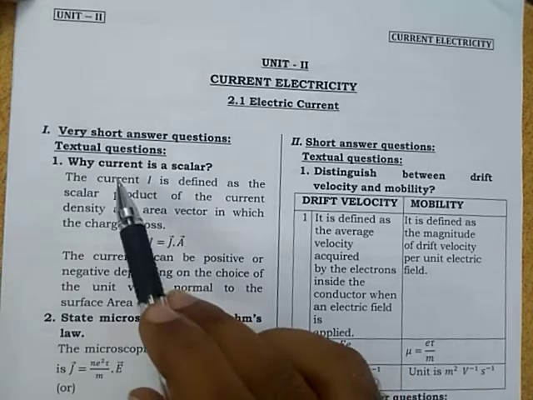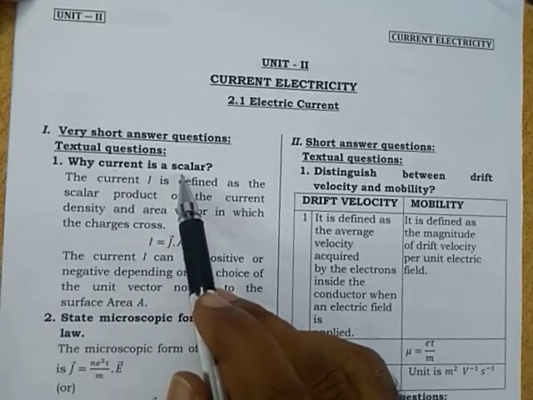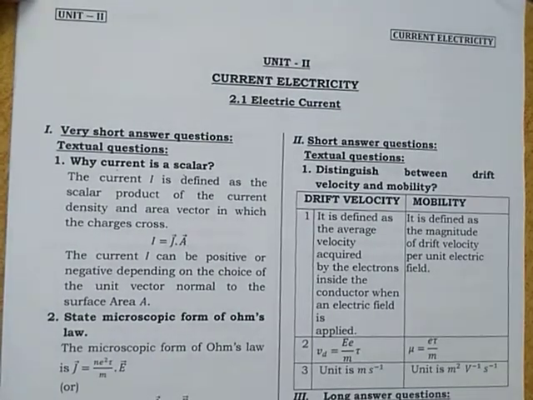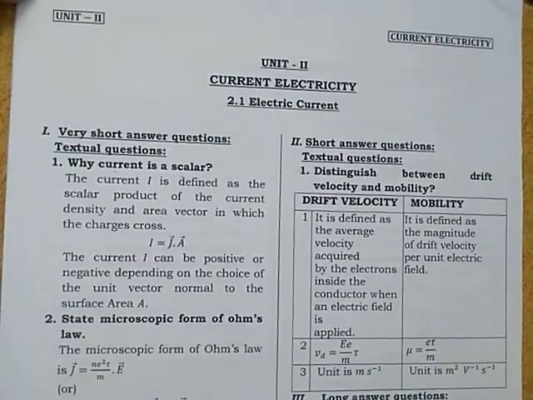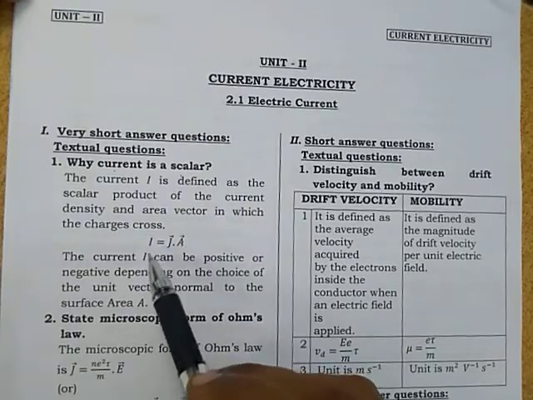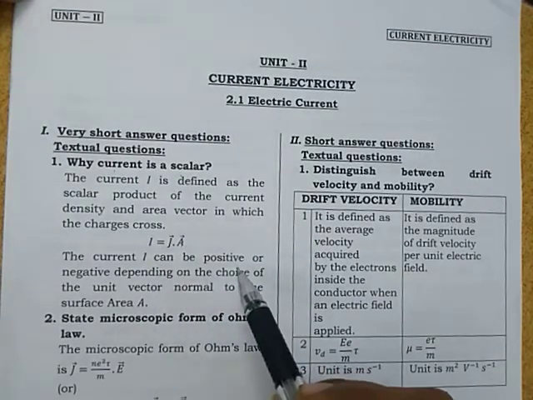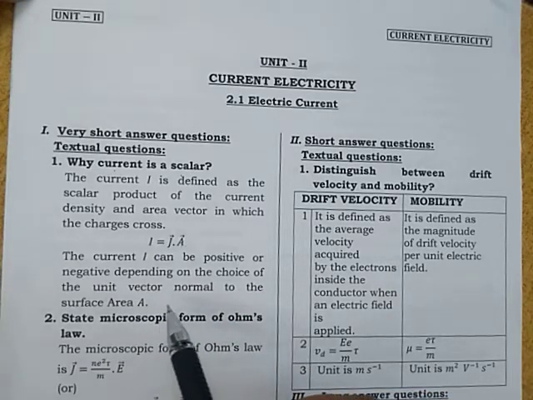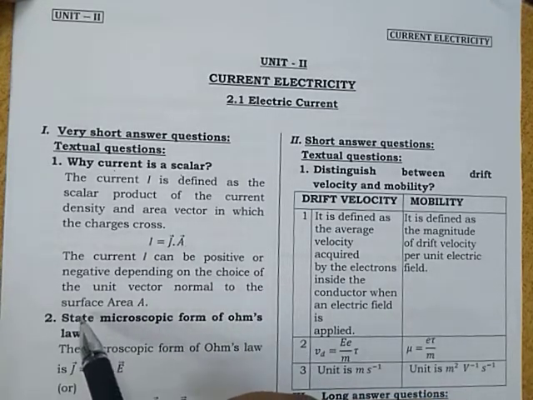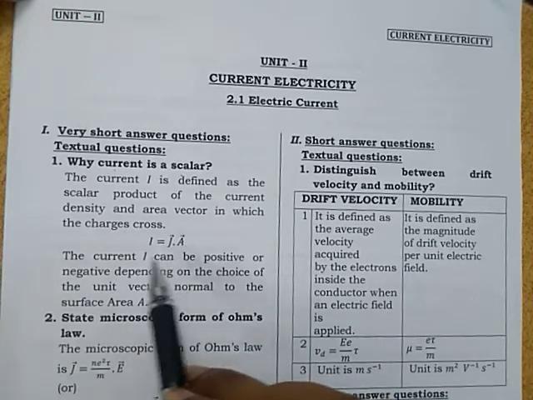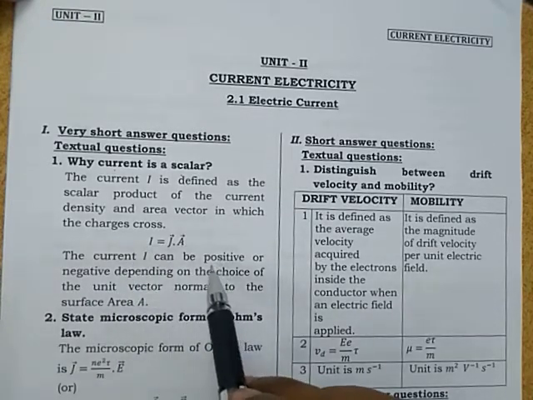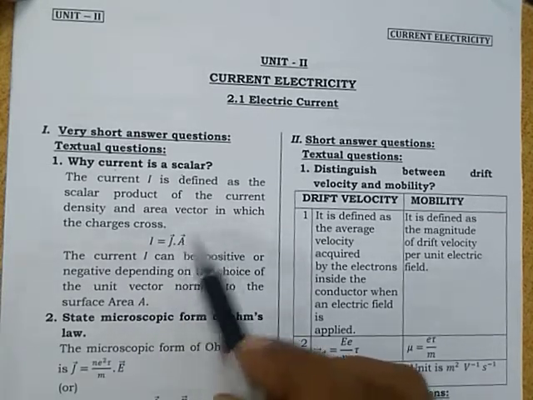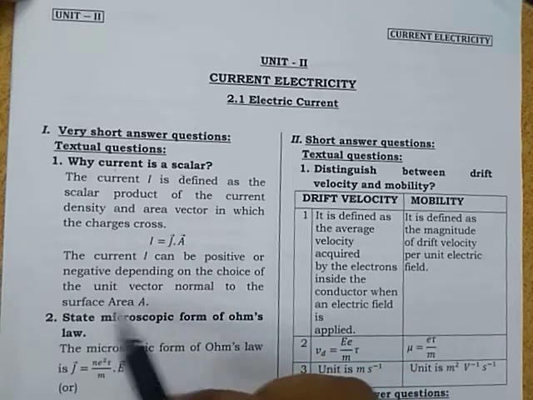That is the reason why current is a scalar quantity. Current has direction and magnitude, but it is a scalar quantity. Then current can be positive or negative. That depends on the choice of the unit vector that is normal to the surface area. It having a positive or negative value depends only on the area vector.